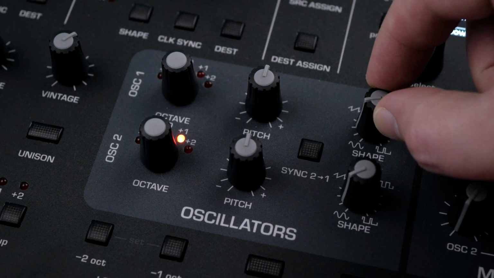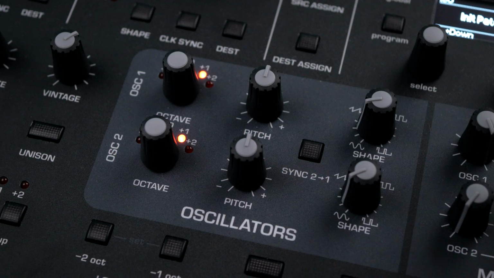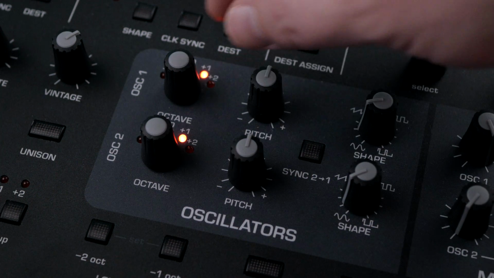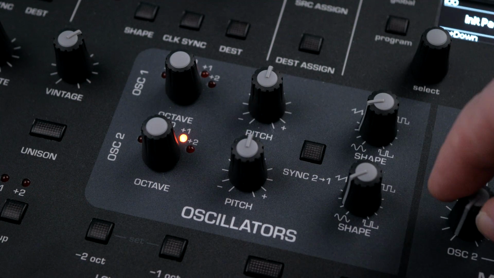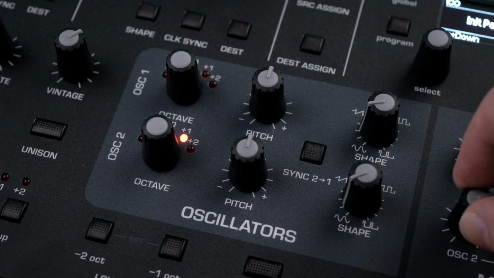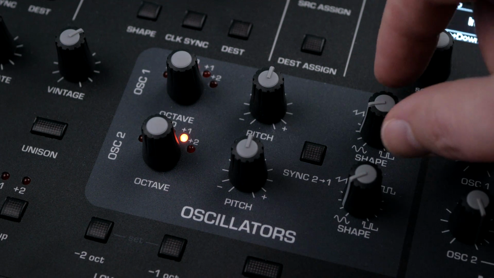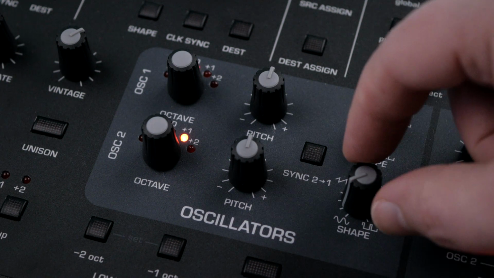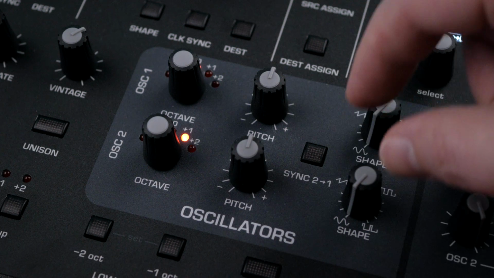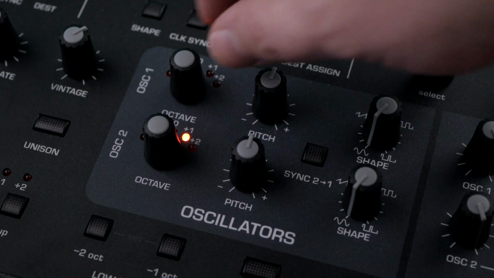Nowhere else in Sequential's existing lineup, nor in the lineage of DSI instruments or in any of the classic Prophet models will you find a sine wave, and this instantly sets this instrument apart. Before we even consider the filter or modulation, we can already have a sound that isn't available on most other analog polysynths.